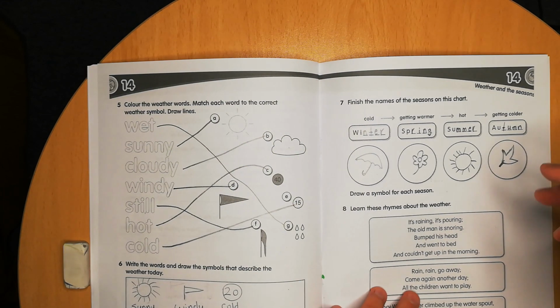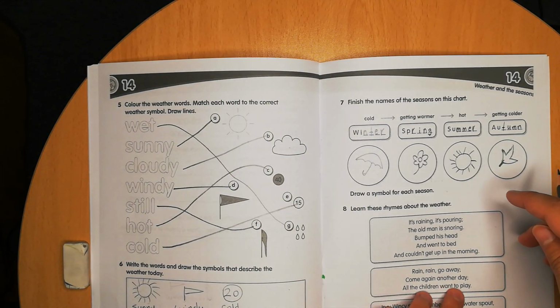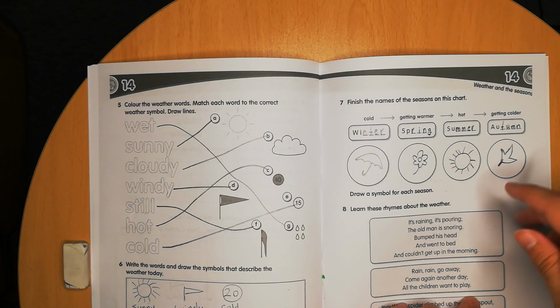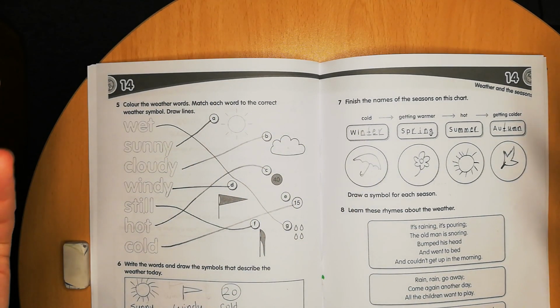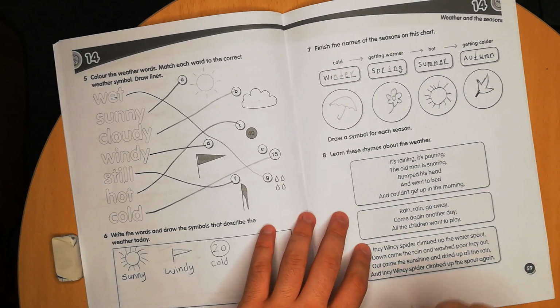It's raining, it's pouring, the old man snoring, bumped his head and went to bed and couldn't get up in the morning. You can sing it in whatever way you like. There is no specific way to sing this. Another way to do it: rain, rain, go away, come again another day, all the children want to play. Again, there are many ways you can do this.